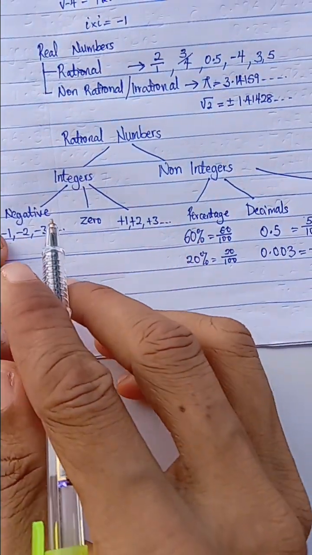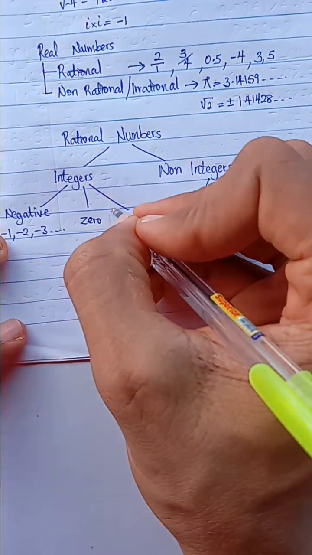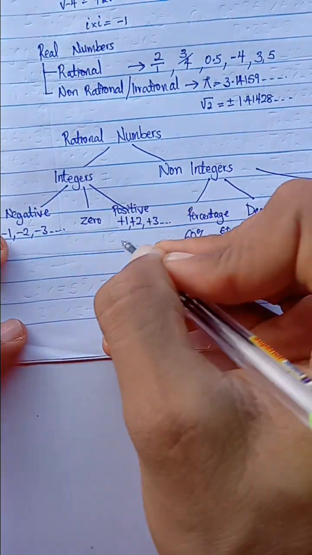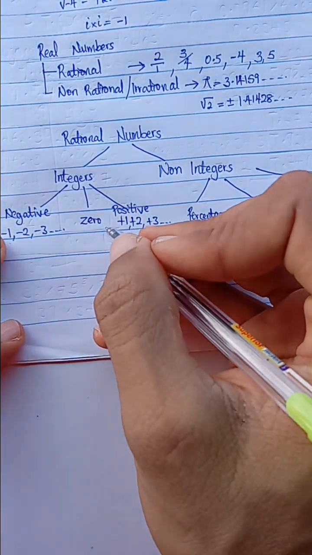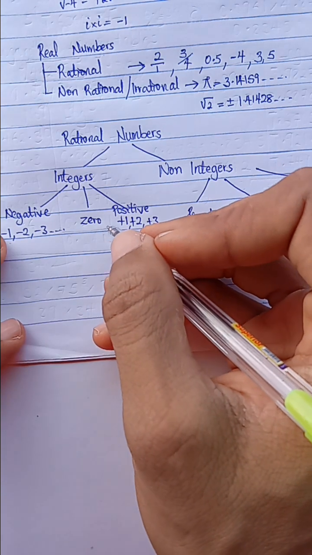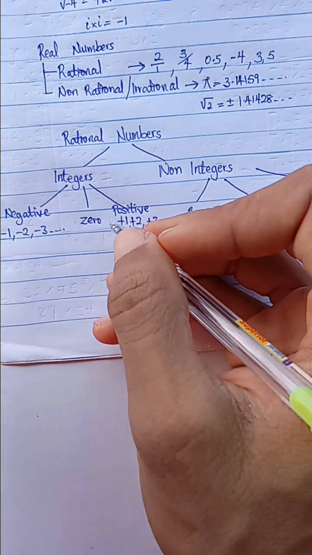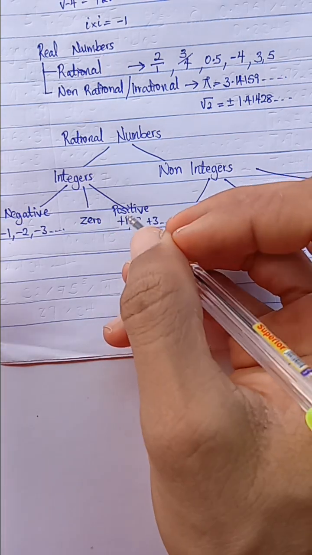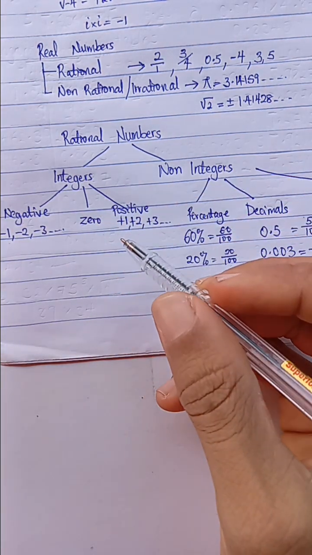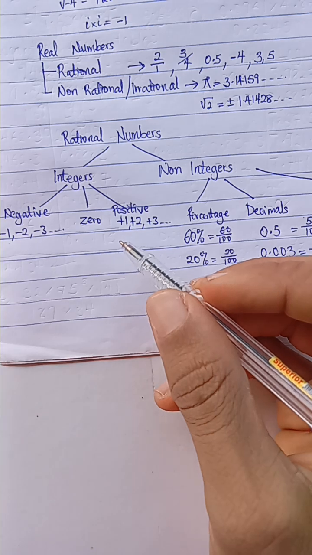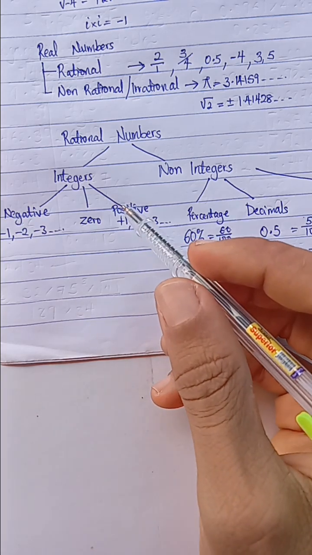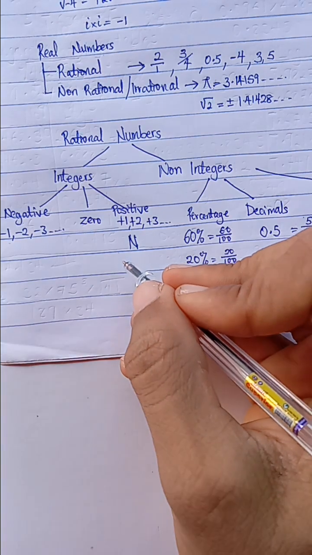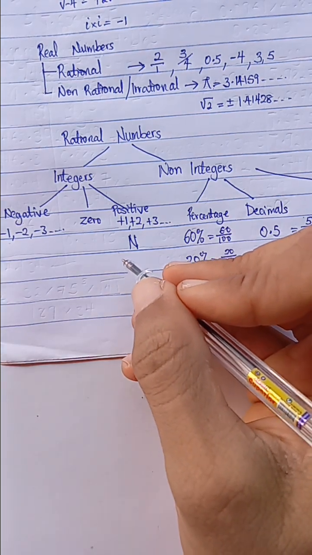Now, if we get back to integers, don't forget these are positive integers. In these positive integers, we can also call them natural numbers or counting numbers. So these positive integers, these are the values that we use in our day-to-day counting. For example, I have 2 books, 3 books, 4 oranges. All those are counting numbers. So natural numbers usually represented with n are referred to as positive integers.